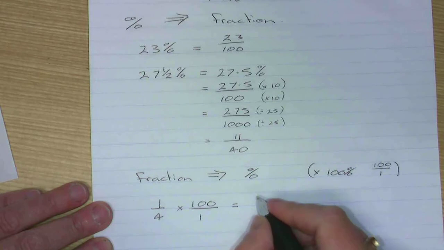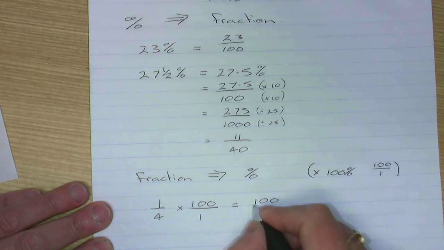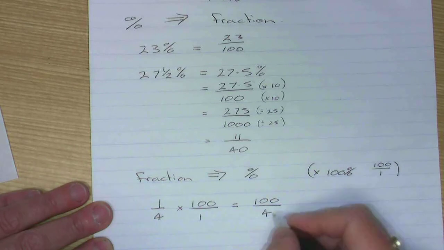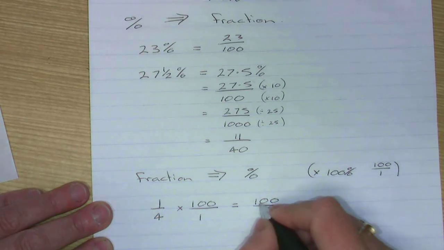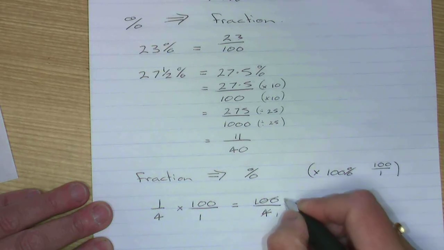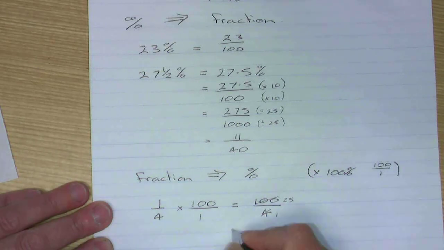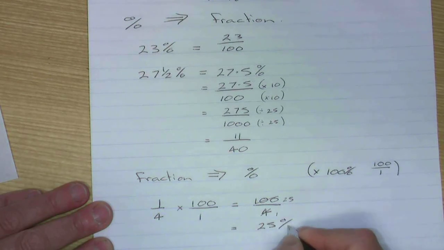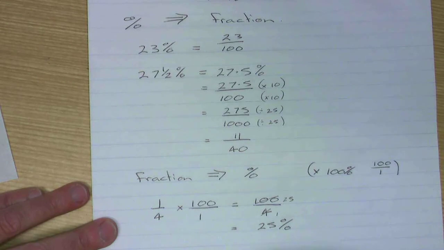Multiply the top. 1 by 100 is 100. Multiply the bottom. 4 by 1 is 4. And then I simplify that. So 4 goes into 4 once. 4 goes into 100 25 times. And my answer is 25 over 1, which is 25%. So there's my answer. That one's pretty straightforward.